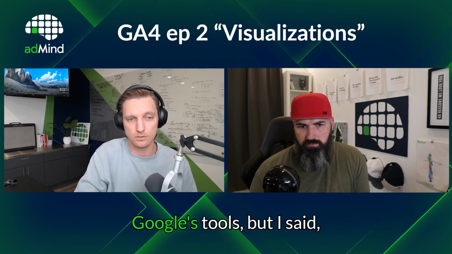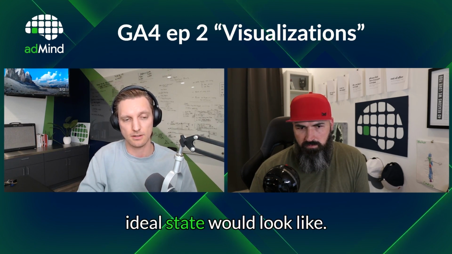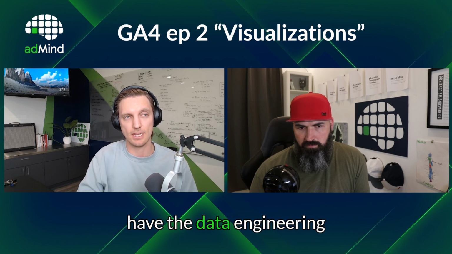It doesn't have to be even in Google's tools, but I said, as long as you're thinking about going down that path, think about what the end goal, what the ideal state would look like. And that's a scenario where maybe that team doesn't have the data engineering prowess to accomplish that on their own, but there is an opportunity there for that business.